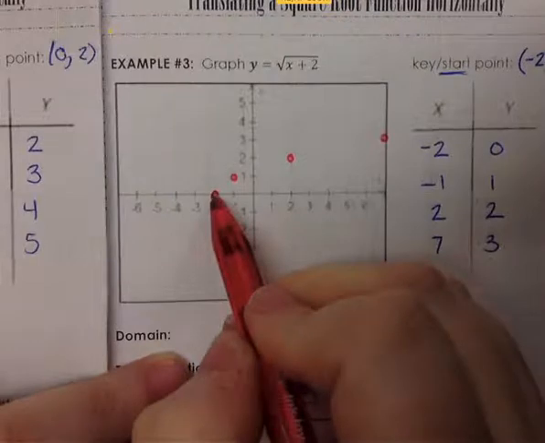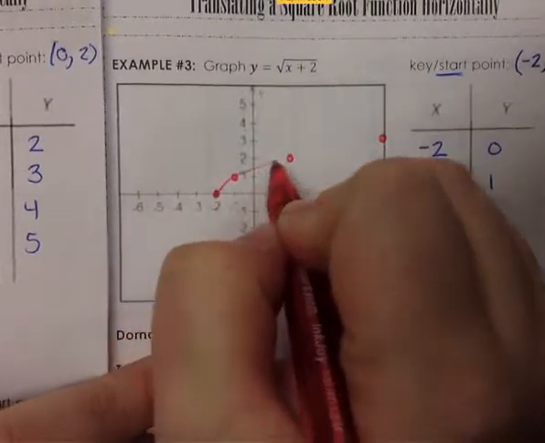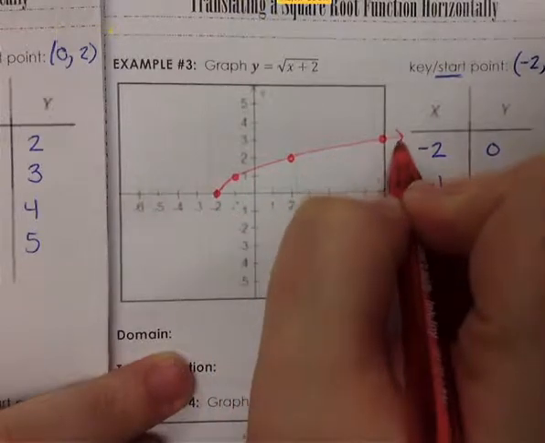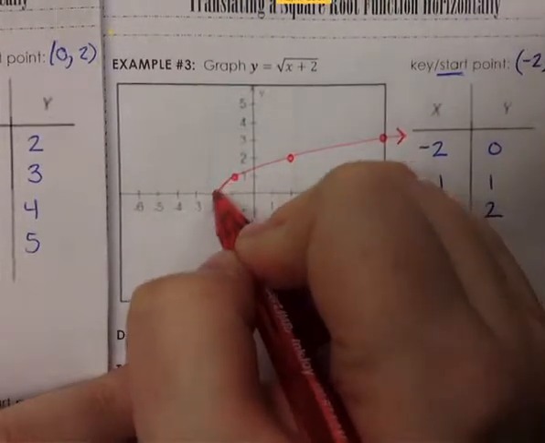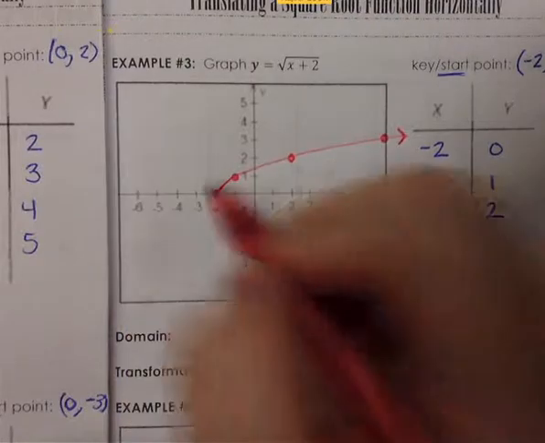So again, since this was our start point, we don't have an arrow over here. We want to connect these, and then we'll put our arrow on the end of that one. But this is our start point, so there's nothing after this.